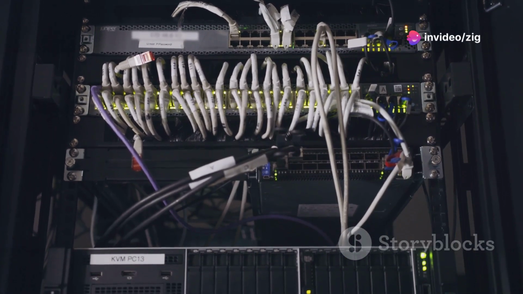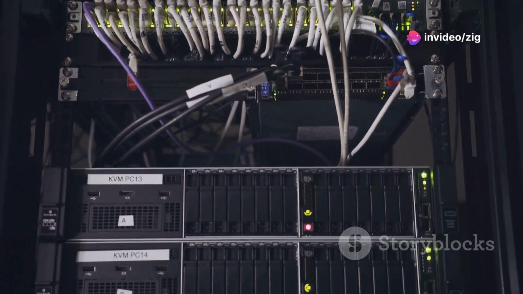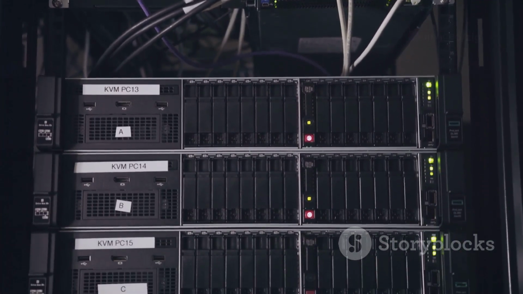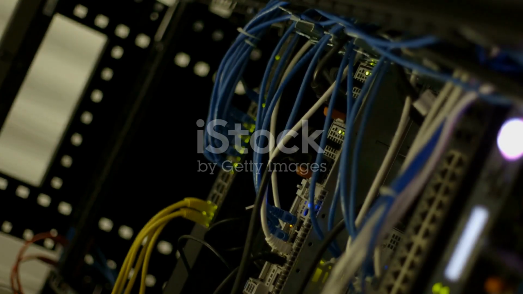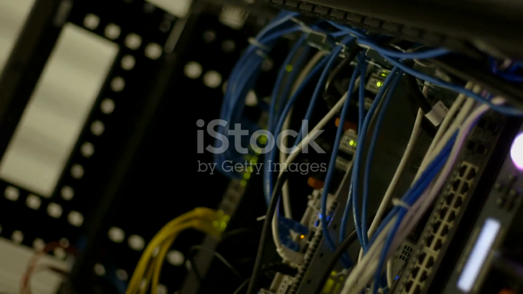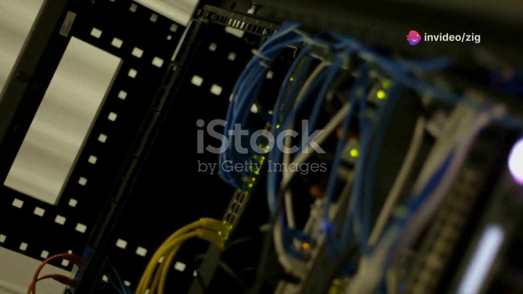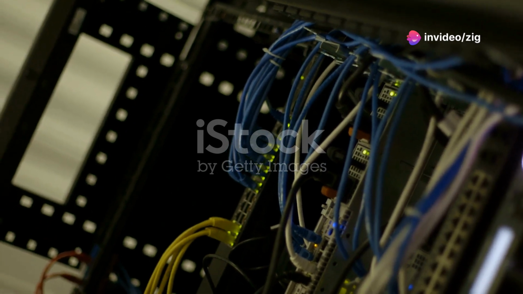Building blocks of the Internet. The Internet, as we know it today, is a vast and intricate web of interconnected networks, servers, and devices. But have you ever wondered what makes this global communication system tick?